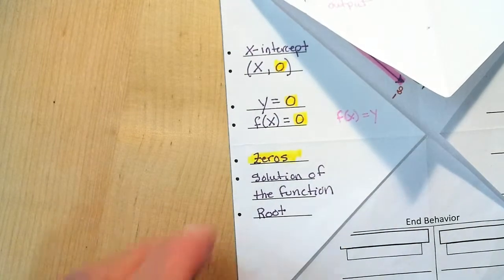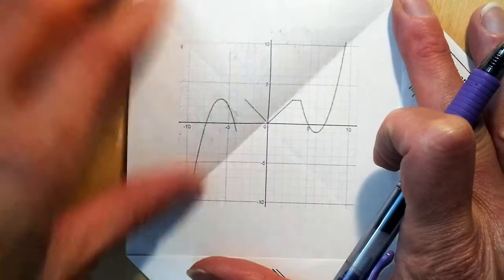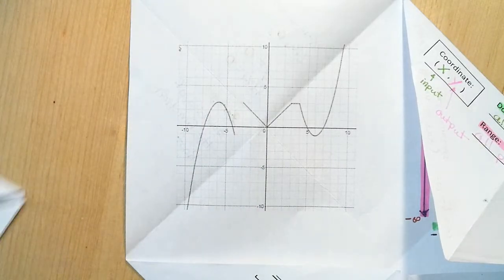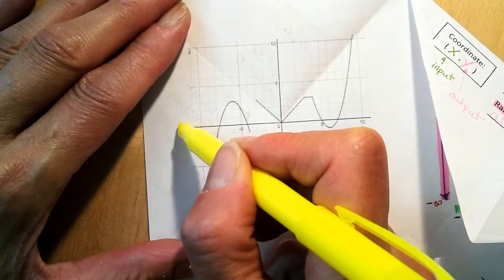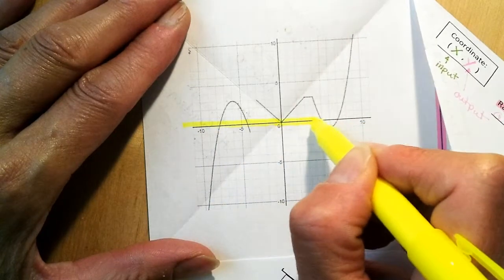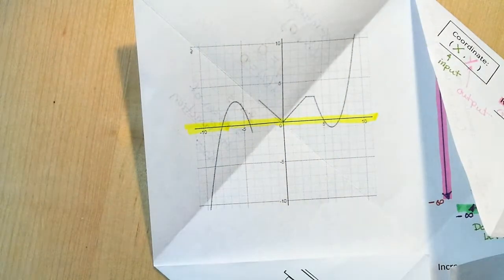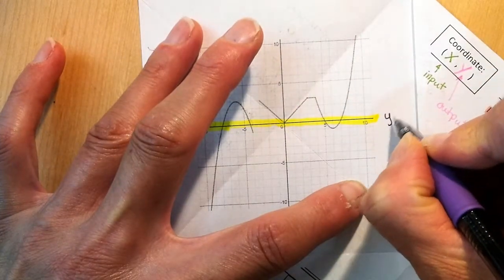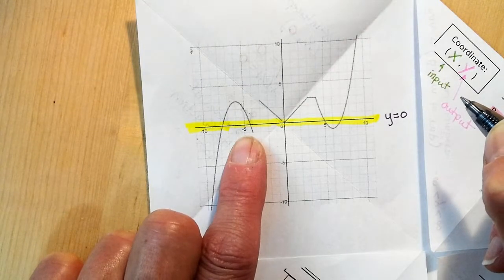Okay? So let's go ahead and look inside at our graph. Now notice this was the same graph that we had done on the previous video. So the only thing that I care about on this graph is where my x-intercept will be. So that means I look along my x-axis to find my x-intercept. My x-axis is the line y equals 0.